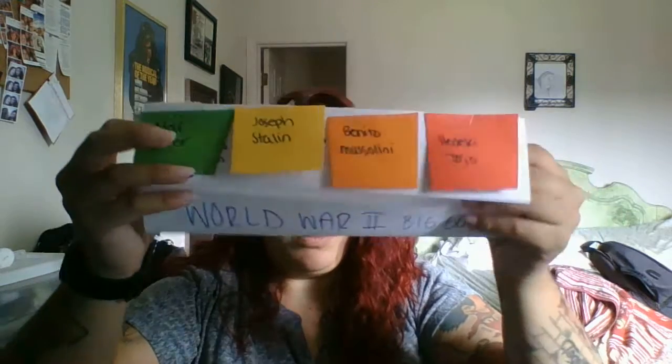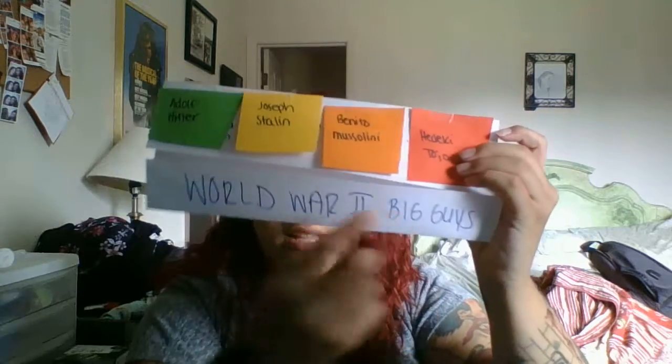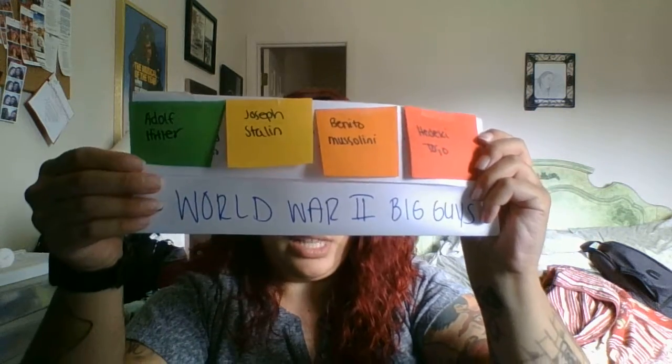Obviously the words are backwards, but it's World War II, the big guys. I made it folded like this, and I got the four big people that we have for World War II. So this is Adolf Hitler. You just lift open the flap, and it gives information about Adolf Hitler, Joseph Stalin. This is a great organizational tool for a mini test or a quiz or just to keep certain dates or people in line.